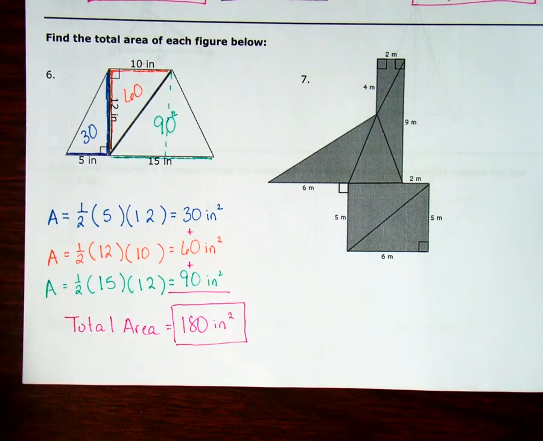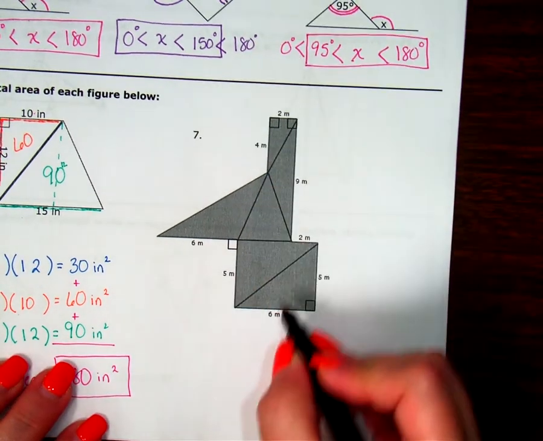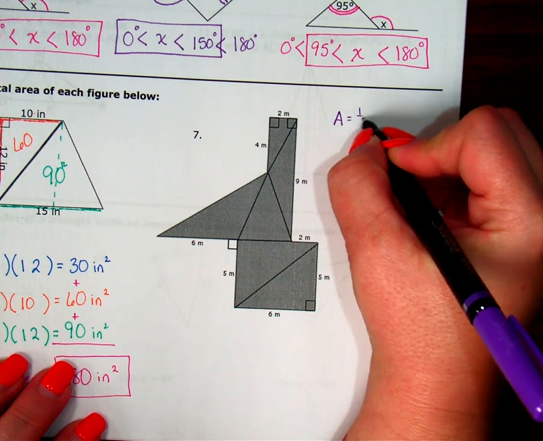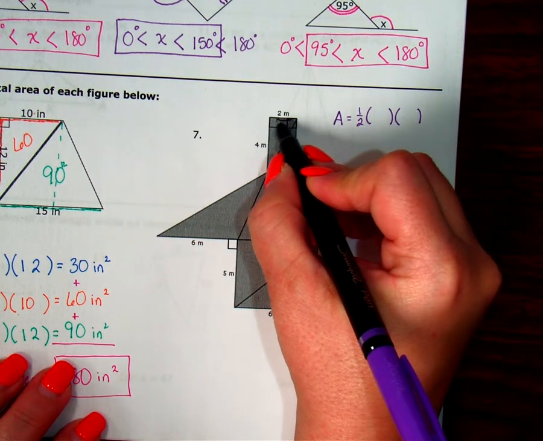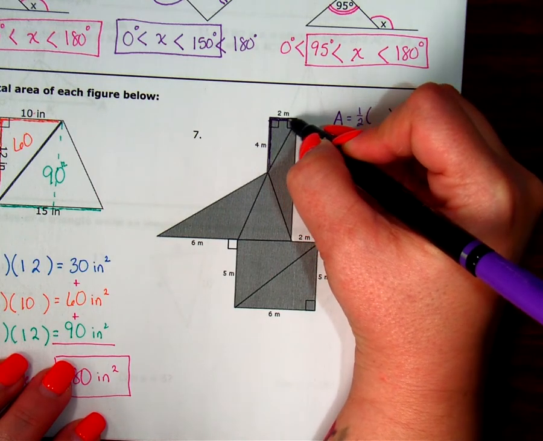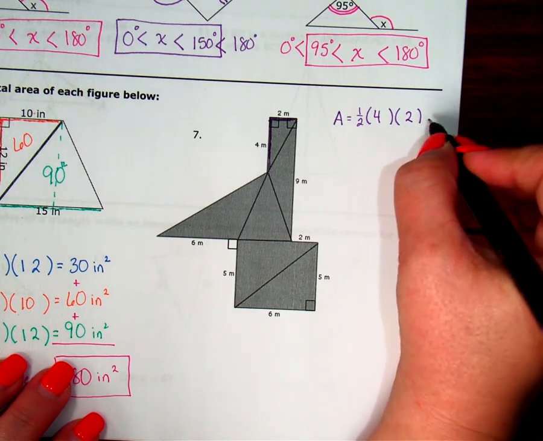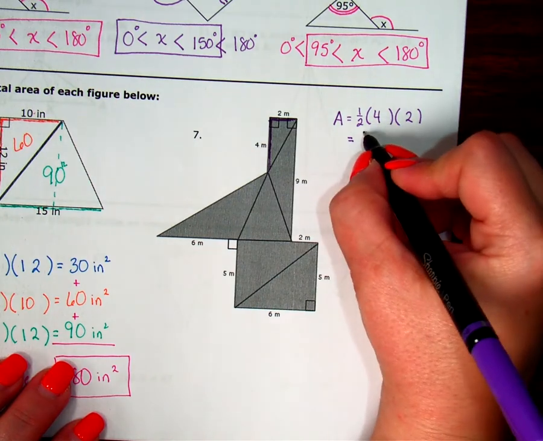All right, let's look at the next one. The next one has all sorts of triangles in it. So again, we're going to take a methodical approach. I'm just going to go top to bottom. So I'm going to start with this top one. The area equals 1/2 the base times the height. It comes together at a 90-degree angle right here. So I've got a 4 and a 2 at my 90-degree angle. 1/2 of 4 times 2 is 4.